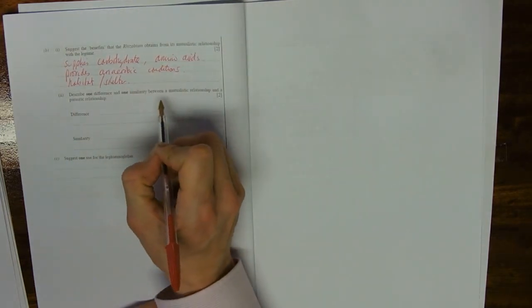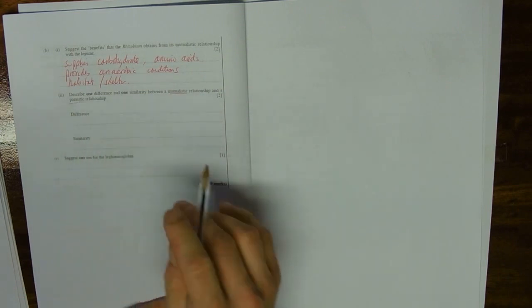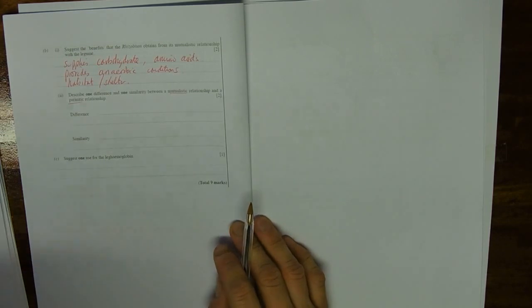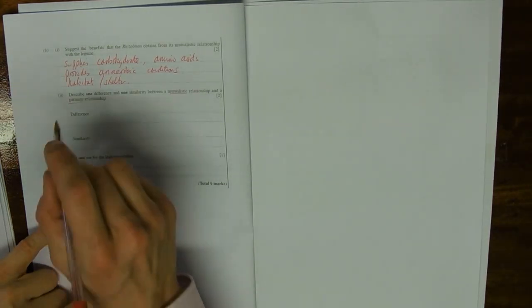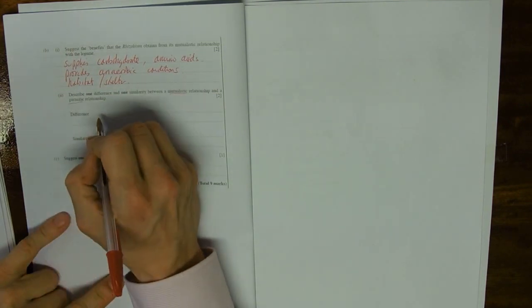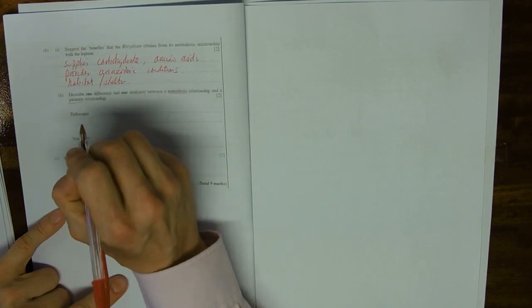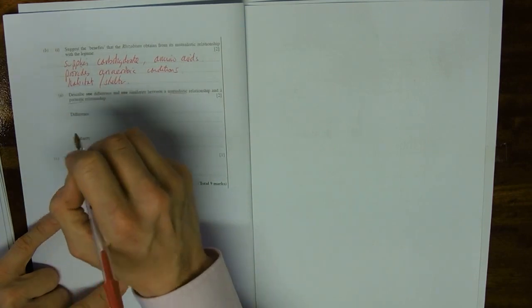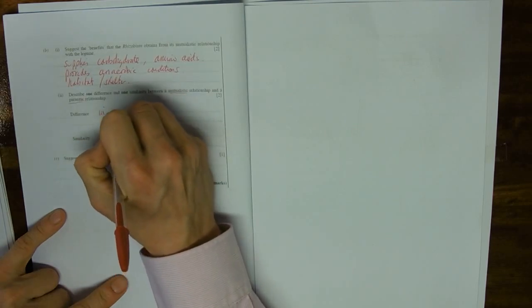One difference and one similarity between this mutualistic and a parasitic relationship. So if you think to component 3 when you did nutrition, you did all about parasites. So you should remember the definitions there. So the difference: I'm going to say which one it is as well, just in case there's any confusion.